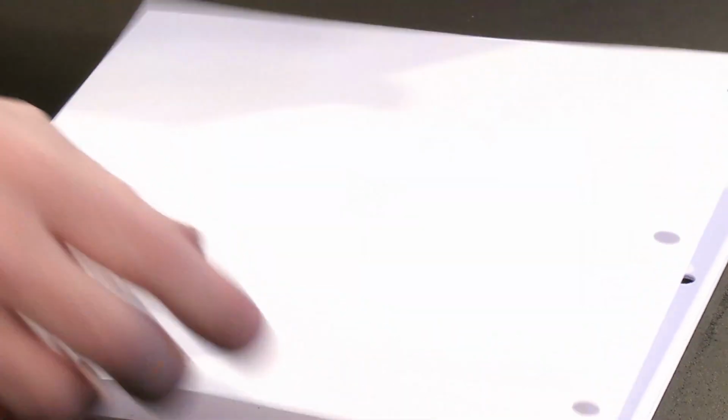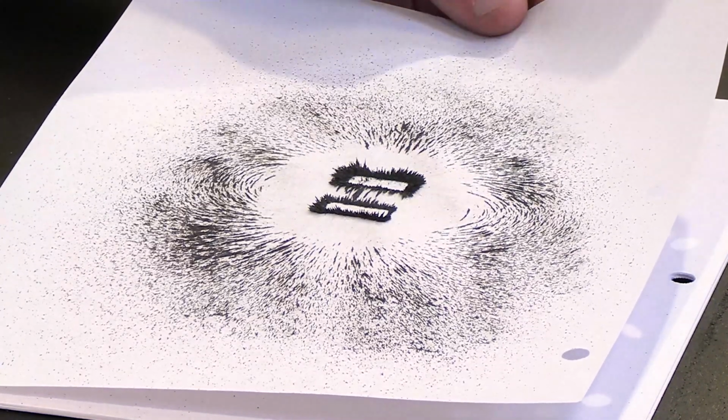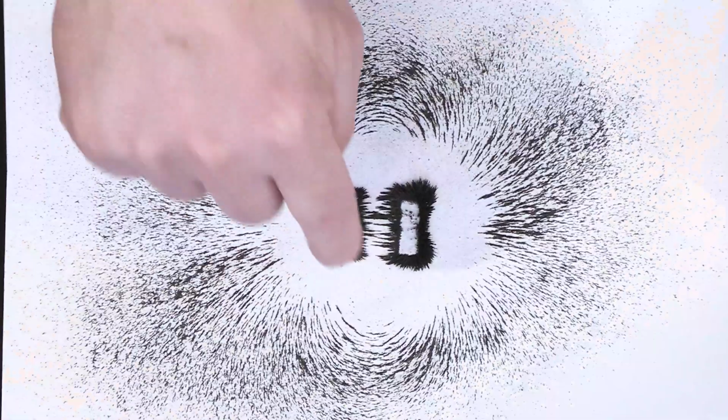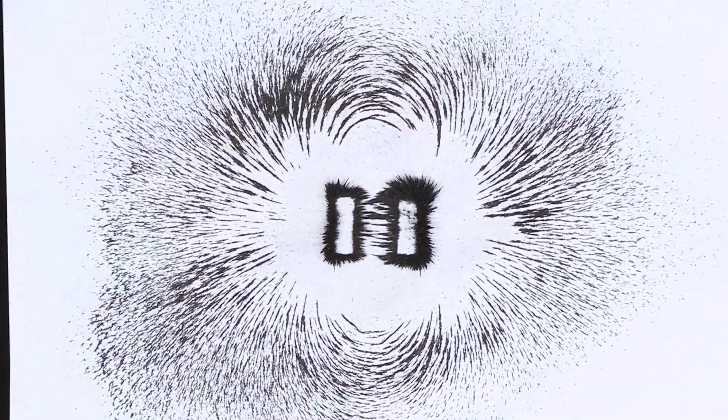We'll look at it with the iron filings. I'm getting efficient at this, so I've got the hang of it. Let's see what it looks like out here, away from it. So the field does, of course, go between. That's where it's strongest, but it does loop around and connect to the other side. So remember, magnetic field lines have to form closed loops.